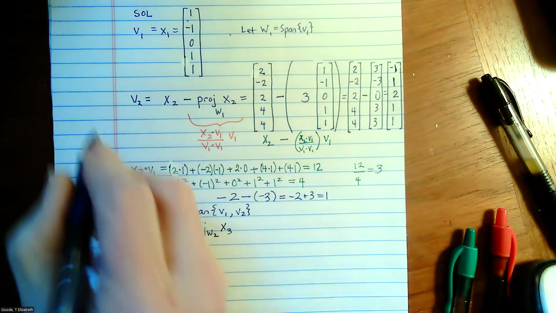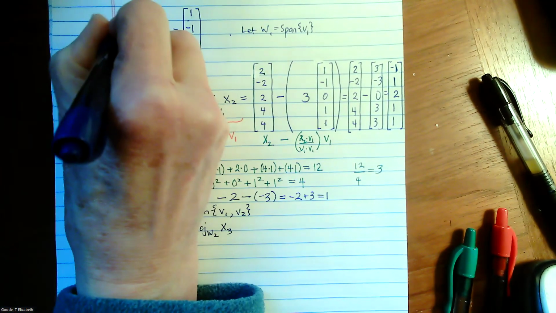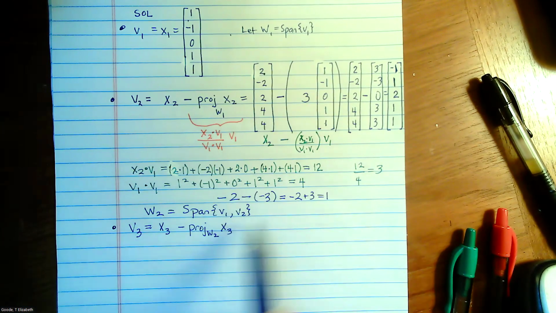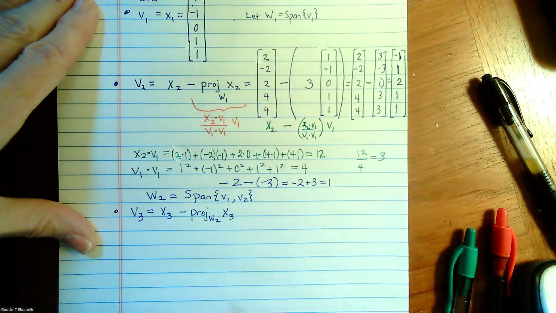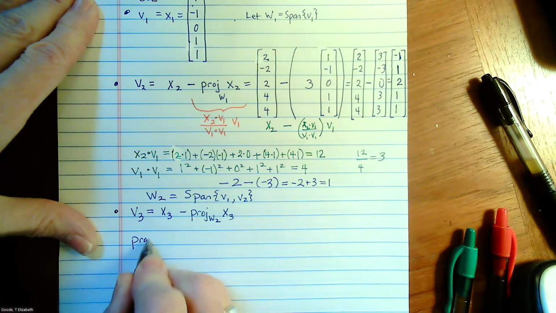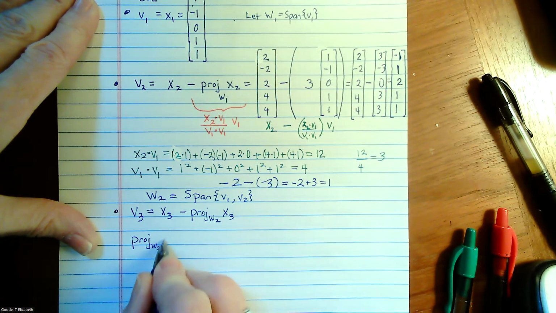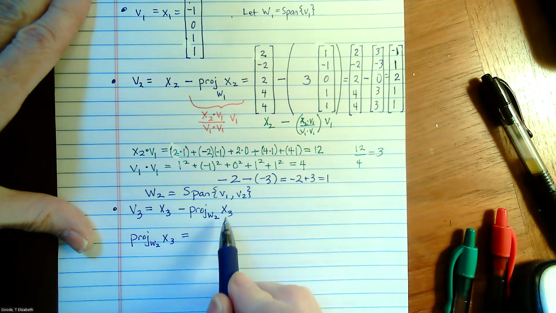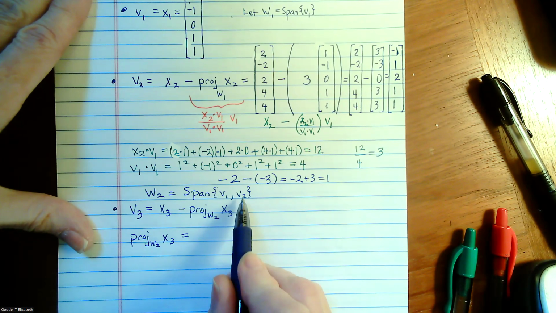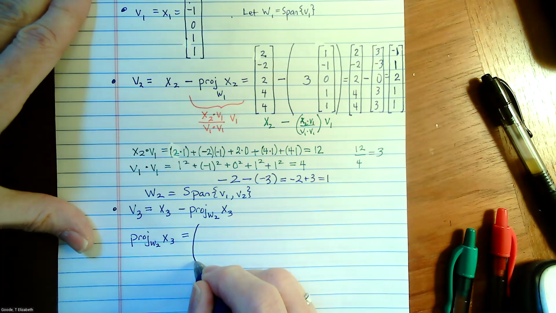So now we're going to work on the projection first. The projection onto W2 of x3 is the sum of the projection of x3 onto v1 plus the projection of x3 onto v2.